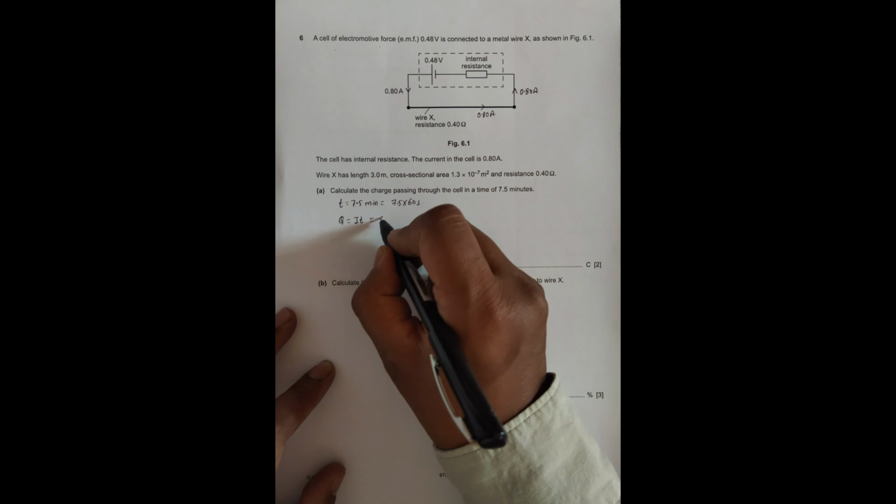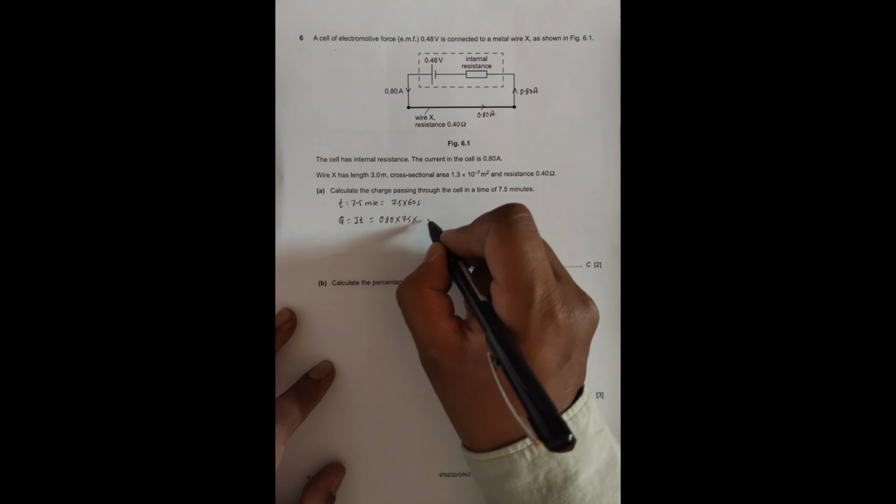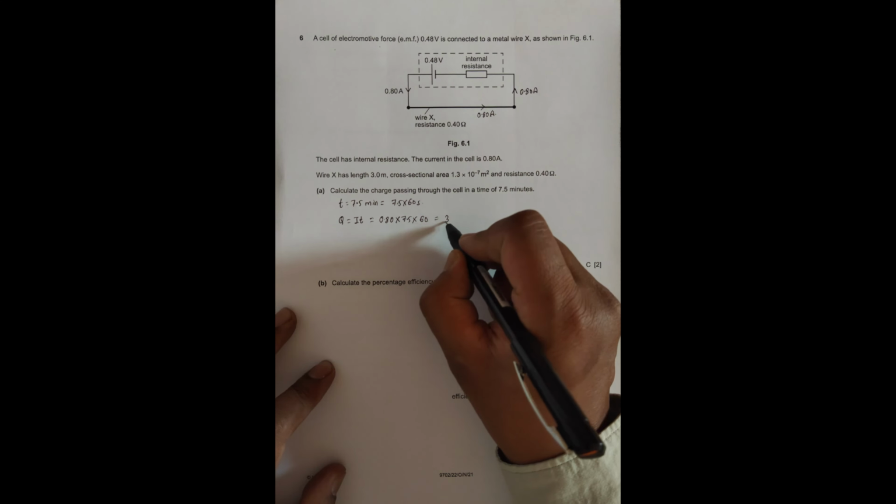The current through the wire is 0.80 into 7.5 into 60, so that becomes equal to 360 coulombs.